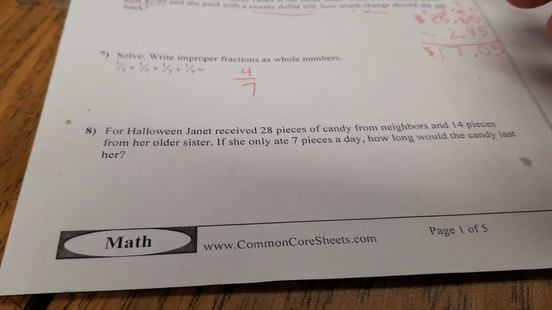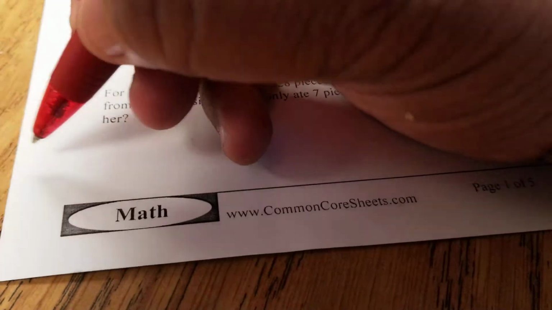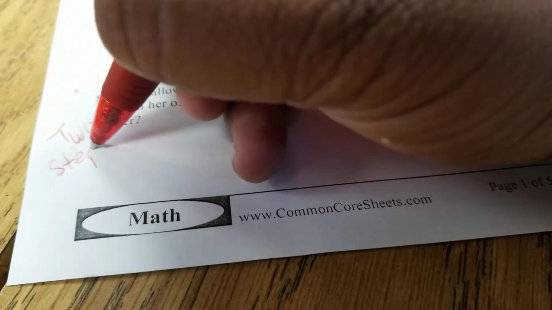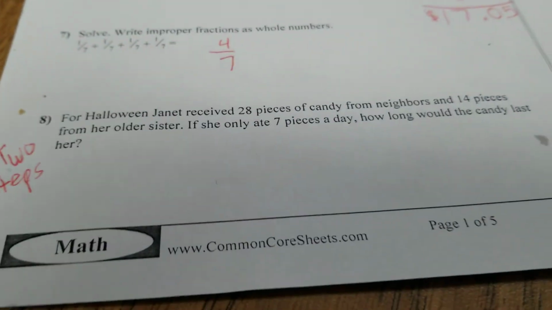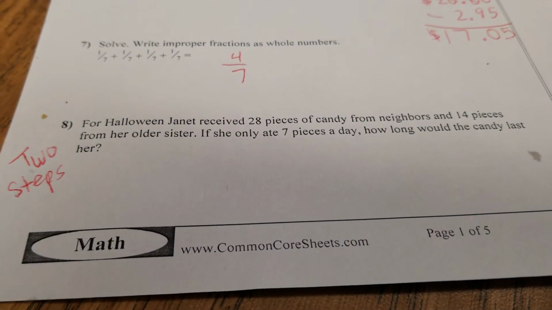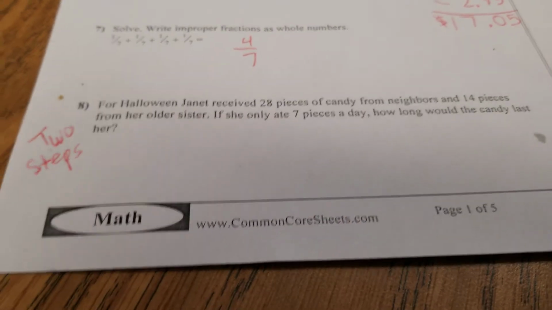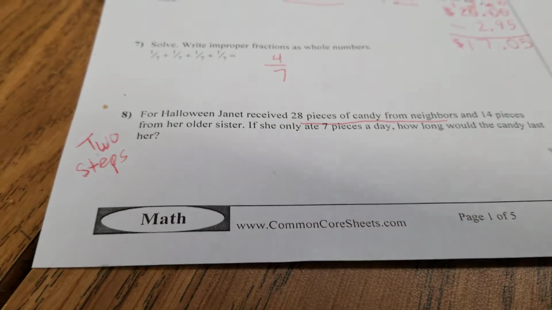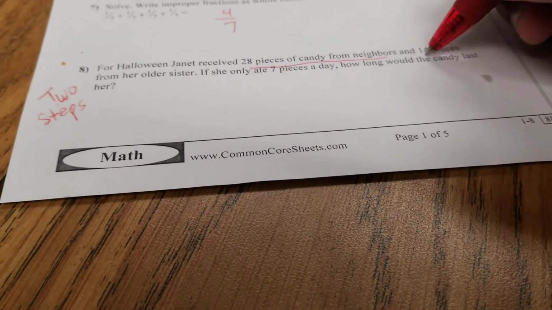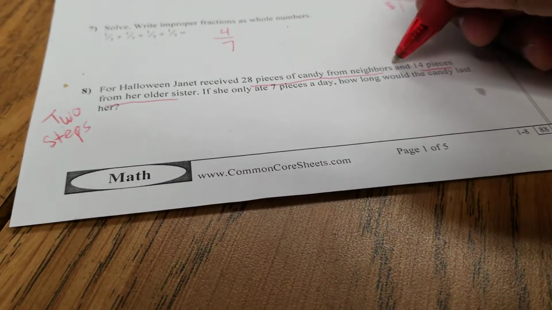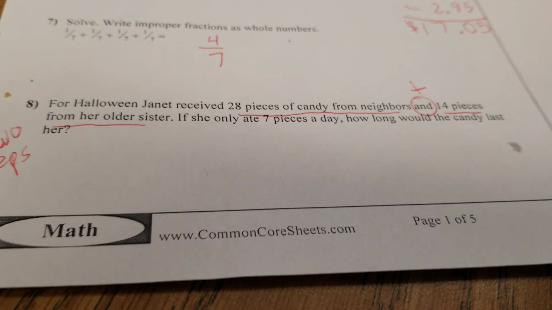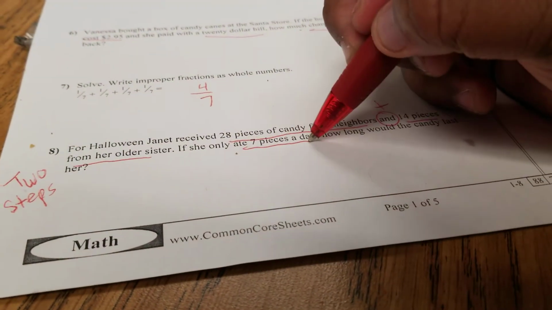And then the last one is a 2-step problem. Number 8, all the problems for number 8 are 2 steps. So let's check it out. For Halloween, Janet received 28 pieces of candy from neighbors. So underline that. And 14 pieces from her older sister. And that's a joining word. And is an addition word. If she only ate 7 pieces a day, how long would the candy last?